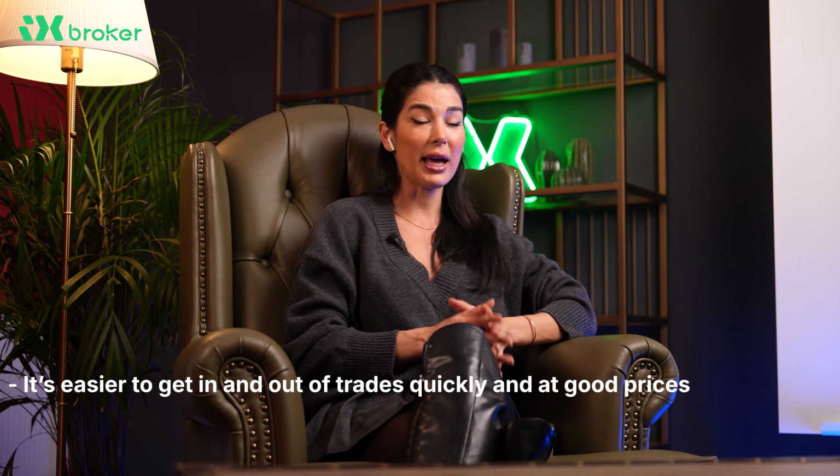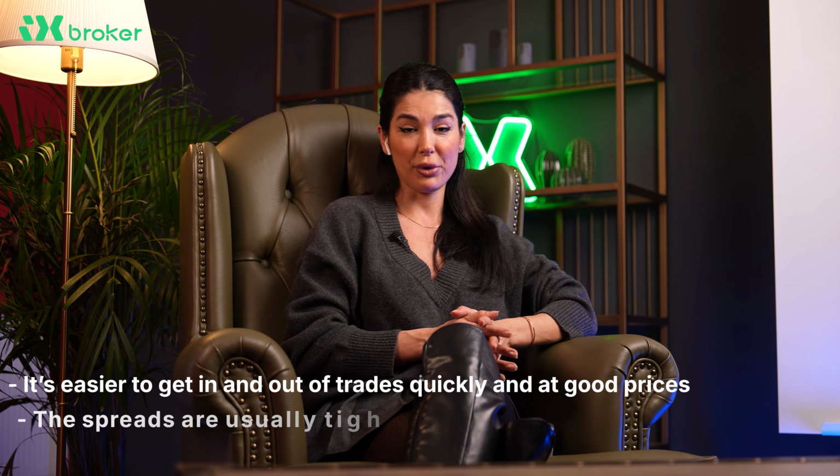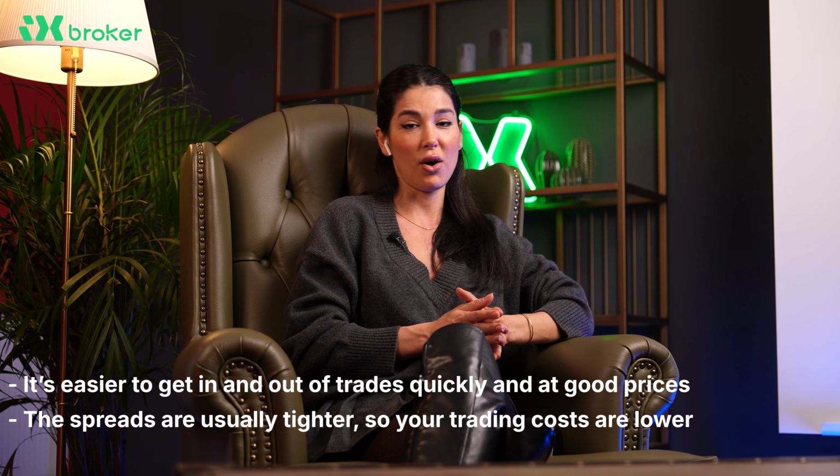Alright, so why do these categories matter? It comes down to liquidity and risk. Major pairs, because they're so heavily traded, have tons of liquidity, which means it's easier to get in and out of trades quickly and at good prices. Plus, the spreads are usually tighter, so your trading costs are lower. Minor pairs have slightly wider spreads, and exotic pairs, well, those spreads can get pretty wild and price movement can be more volatile. But with greater risk comes the potential for greater reward. Just make sure your risk management game is on point.